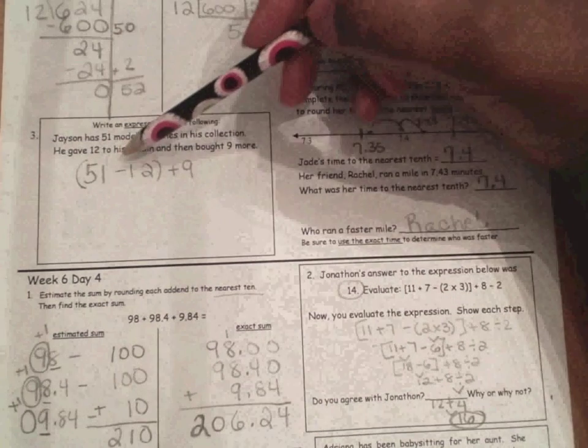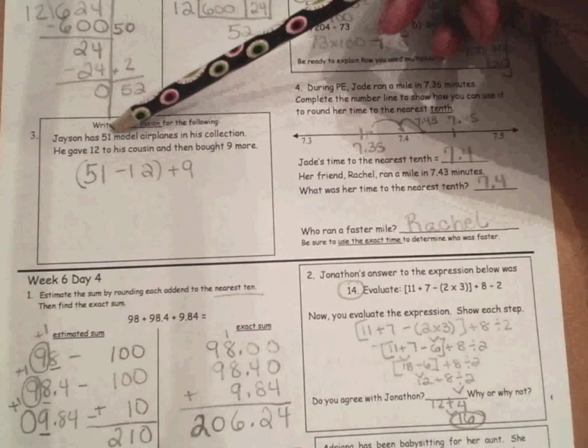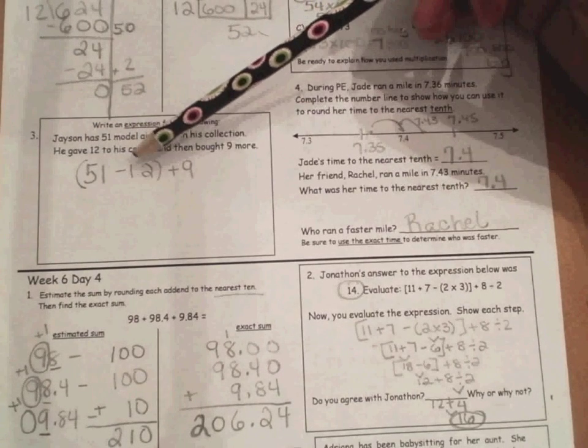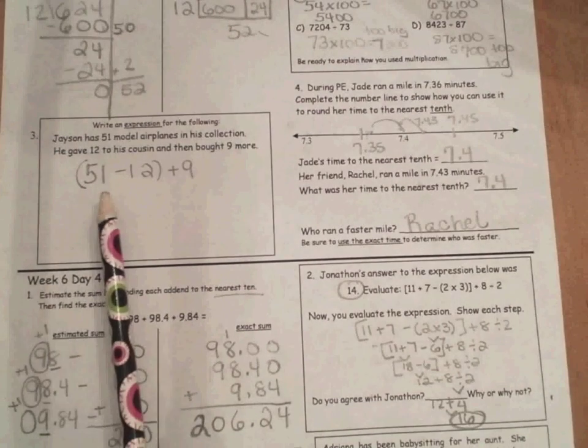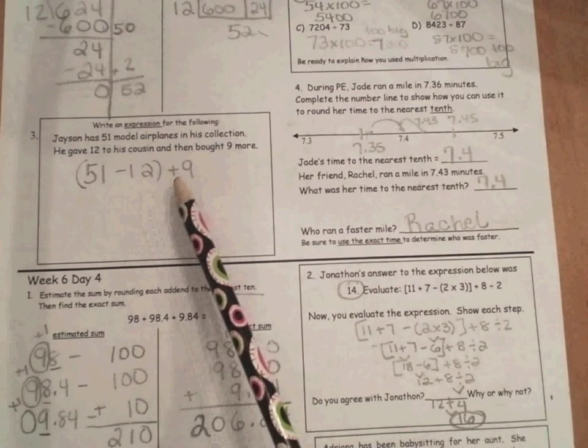Write an expression for the following. Jason had 41 model airplanes in his collection. He gave 12 to his cousin and then bought 9 more. So I have 51 minus 12 because first he had 51 models, then he gave 12 away, so I show that with subtraction. I used parentheses. I did not have to because GMDAS tells me that I subtract first and then add, but I like to make sure that I use all of my groupings and group when I want to tell someone, please do this step first. So I used a grouping, and then I added 9 because he bought 9 more.